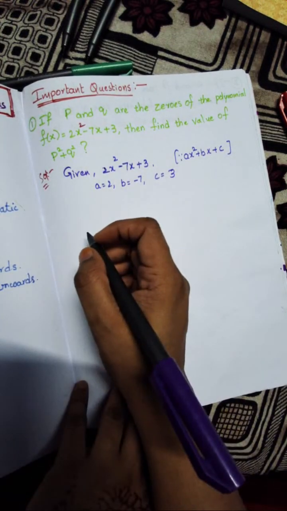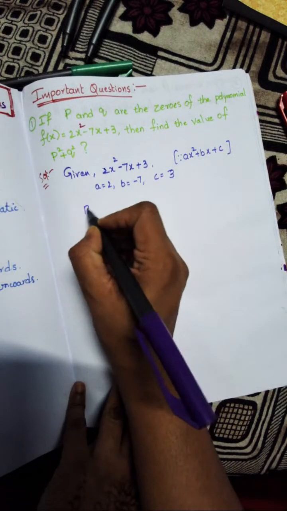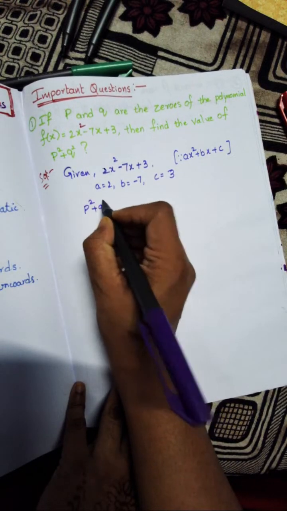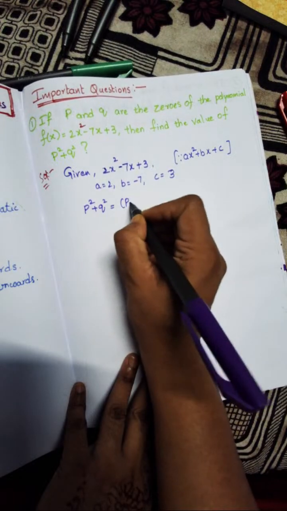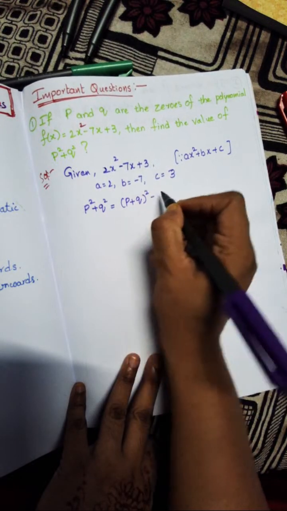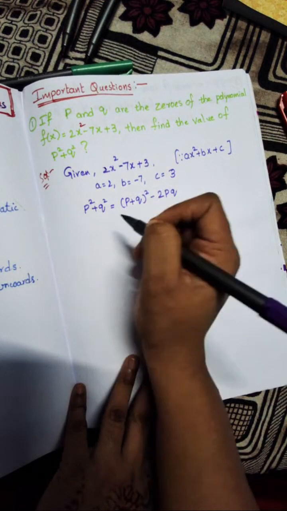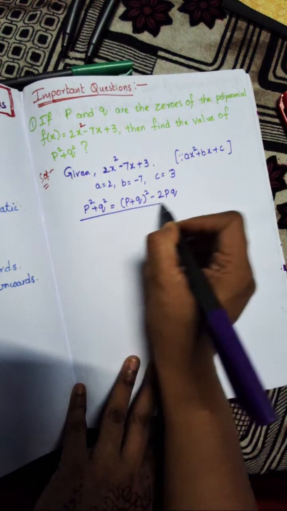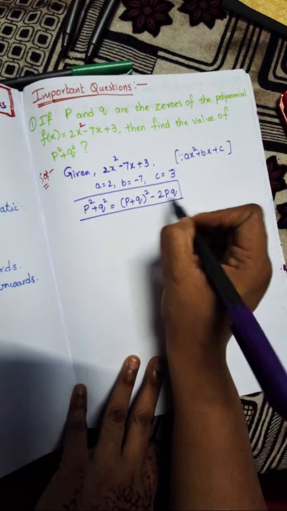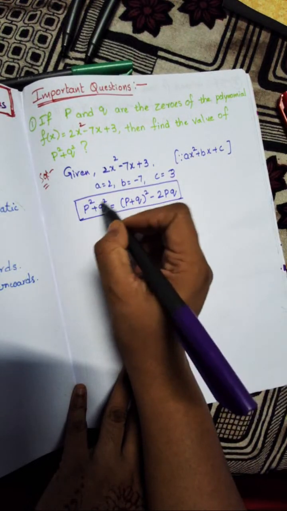So what we have to do now, write down the formula. This is p square plus q square equal to p plus q whole square minus 2pq. Okay, this is the formula. So we have to substitute, we have to find this one, p square plus q square.